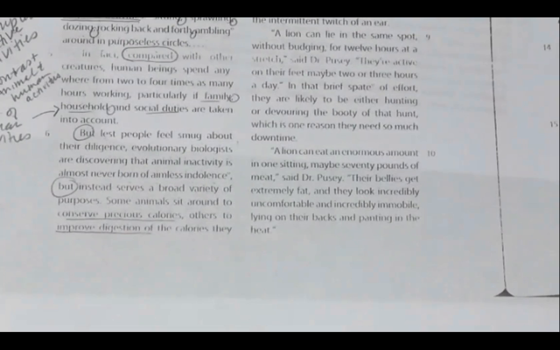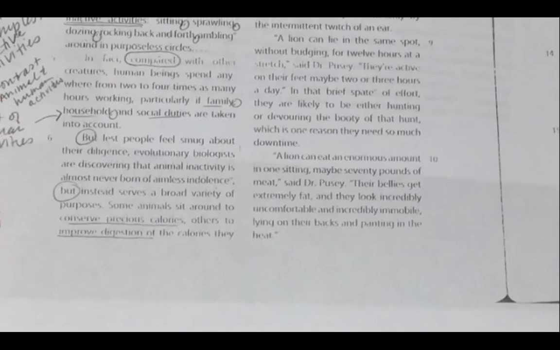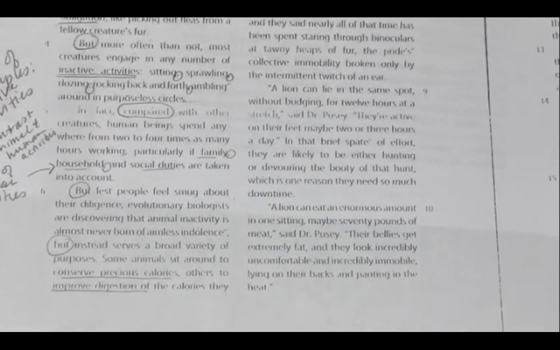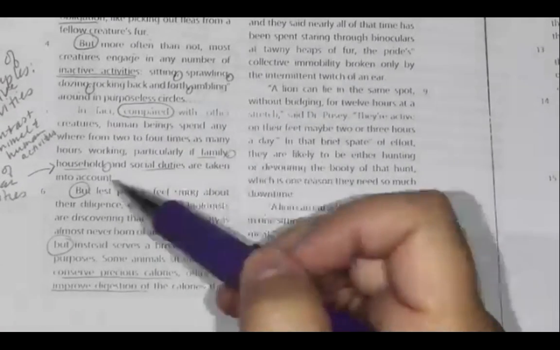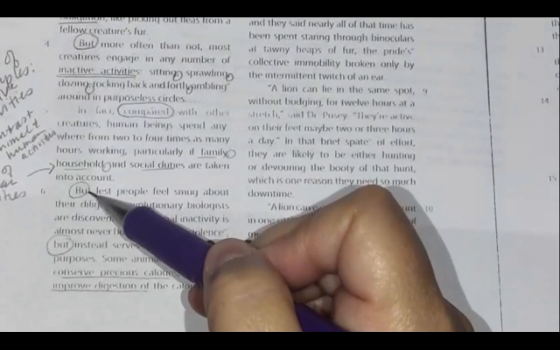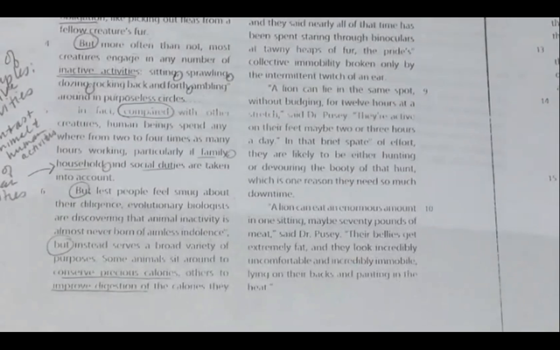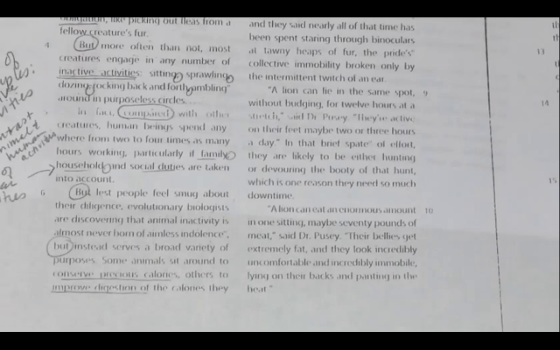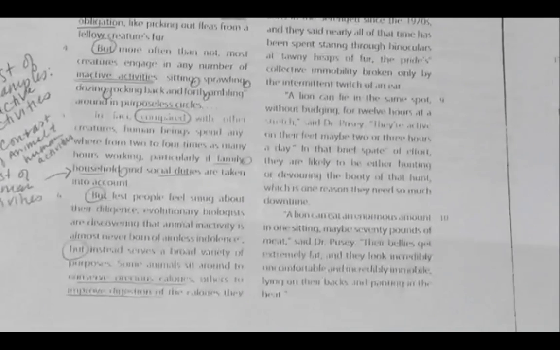Oh, I can't see the article. Oh, it says but and broad varieties of purpose. Does it connect with that? It doesn't, I can't tell what they're contrasting. I think they're just using but as a transition into a new idea, which is different than a contrasting idea. Actually, I look for the word for but and alike.